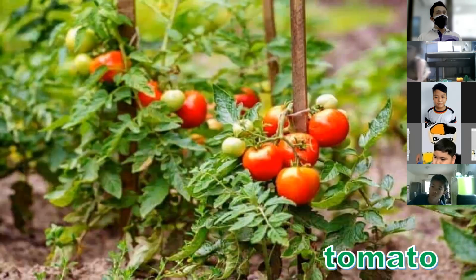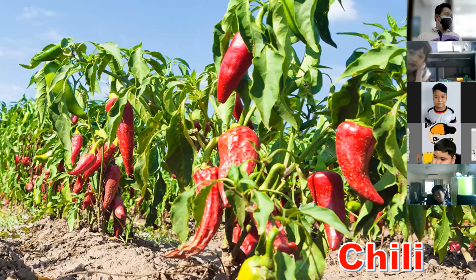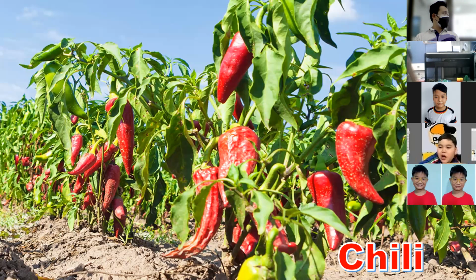Look at the fruits. The fruits are so yummy. It is because of the loamy soil. The chili or the pepper, look at the fruit. The fruit of the pepper is very good, ready for harvest, for the reason that the soil the man who plants this one uses is loamy soil.